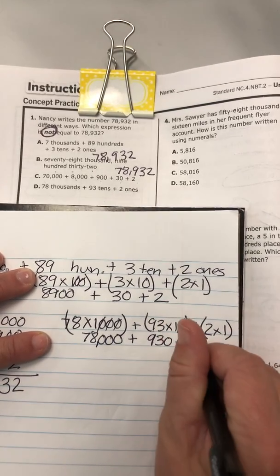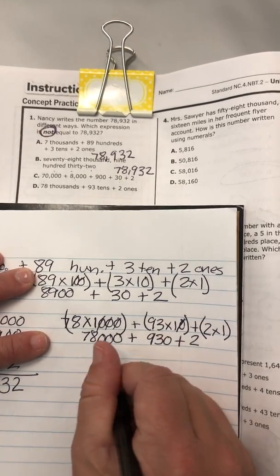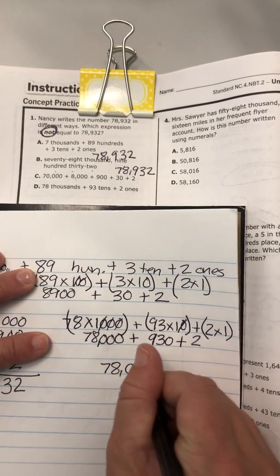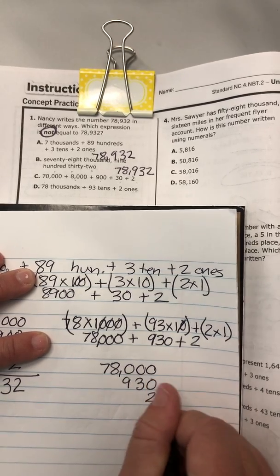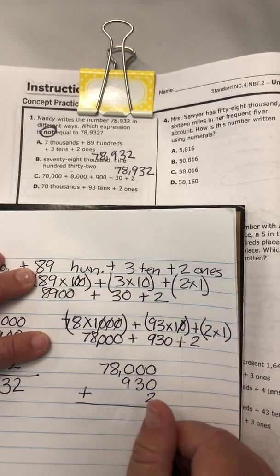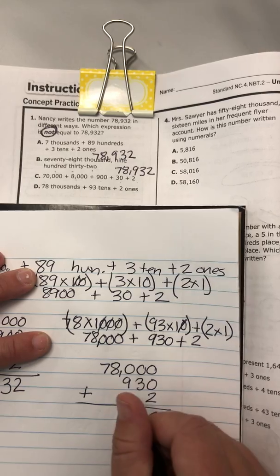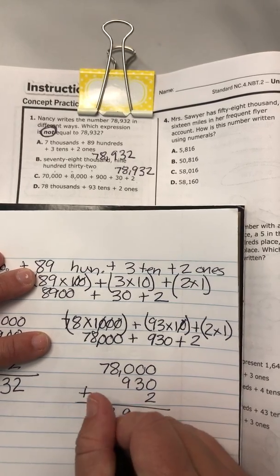And then 2 times 1 is 2, so then I'm going to add 78,000 plus 930 plus 2. Add it together, gives me 78,932.